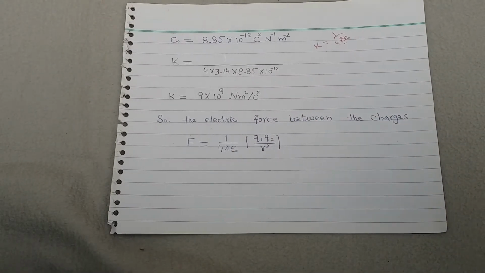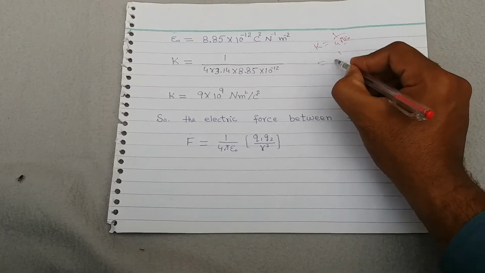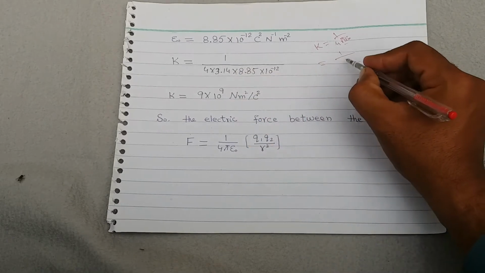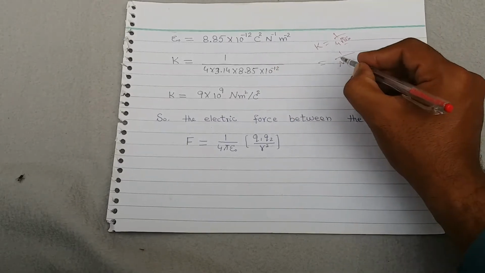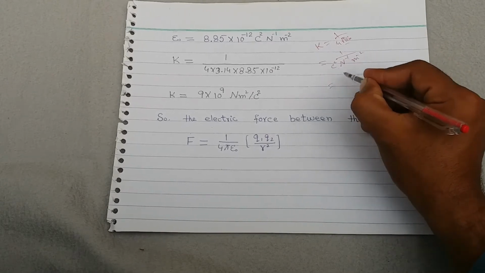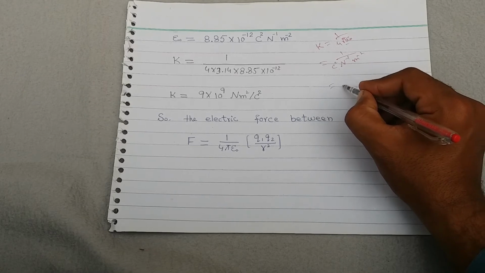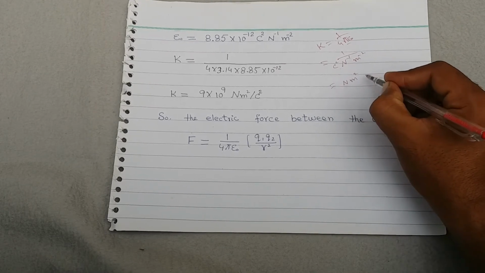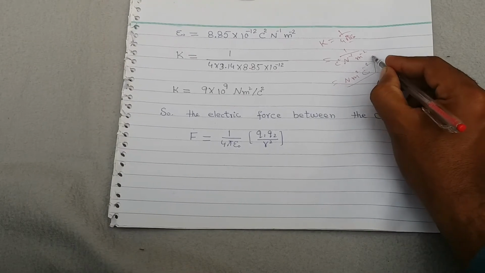Sometimes we are asked to calculate the unit of the constant K. It is very easy to calculate the unit of K. Here we can see that 1 over 4 is a constant, pi is also a constant, so 1 divided by epsilon naught gives Newton meter square per Coulomb square. So this is the unit of K.